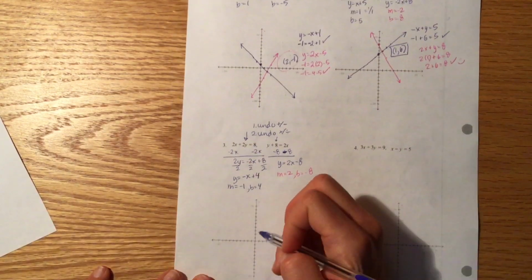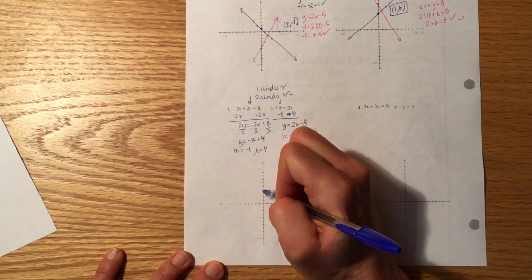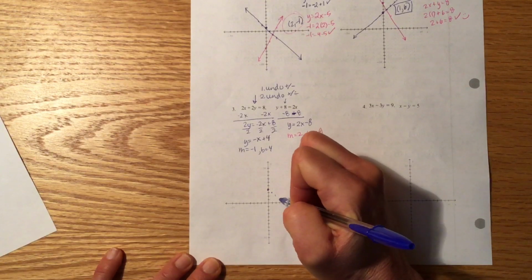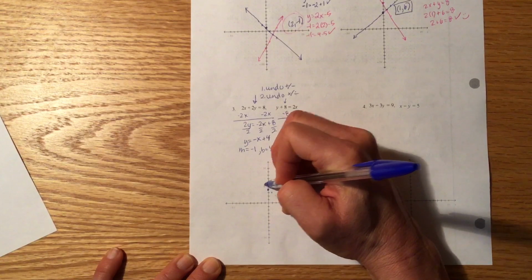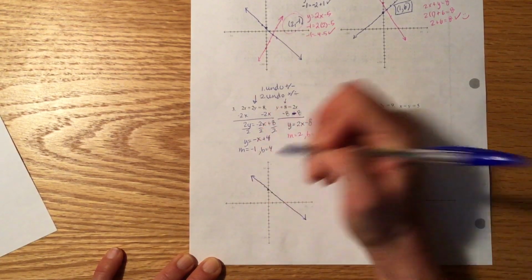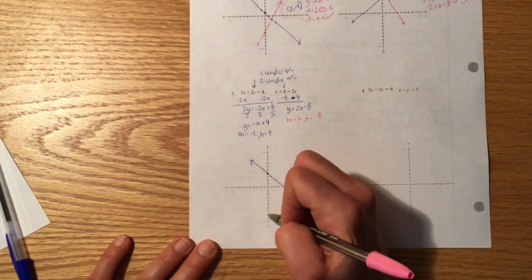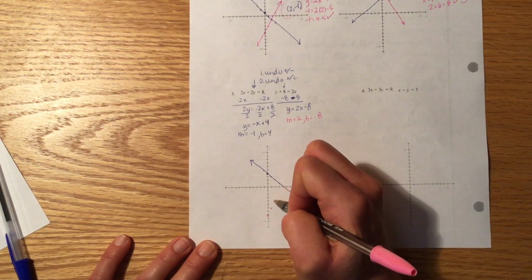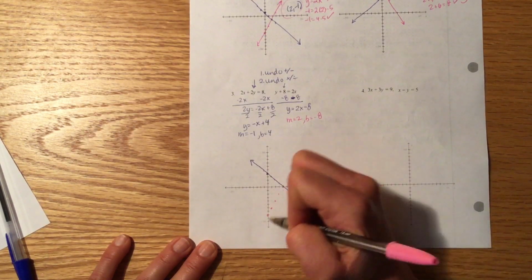Let's graph them. My starting point is the y-intercept 4. My slope is -1, so down 1 over 1, down 1 over 1, down 1 over 1. And a little bit the other way, up 1 over 1 to the left, up 1 over 1 to the left. If I'm going too fast, just pause the video. And on this one, my y-intercept is -8 way down here, and my slope is 2, so up 2 over 1, up 2 over 1, up 2 over 1. Being neat is really important.